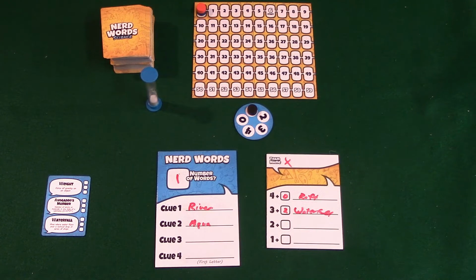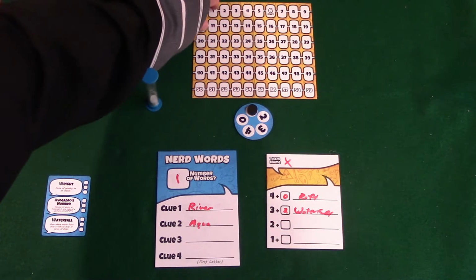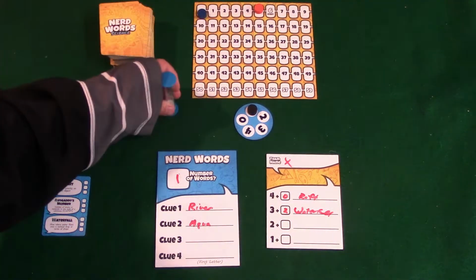Each team that correctly guessed the science term is going to score the number of points listed to the left of their clue, plus the number of points they bid on that guess. So this is going to be 5 points. So let's just say it's orange, and he goes ahead and gets 5 points.